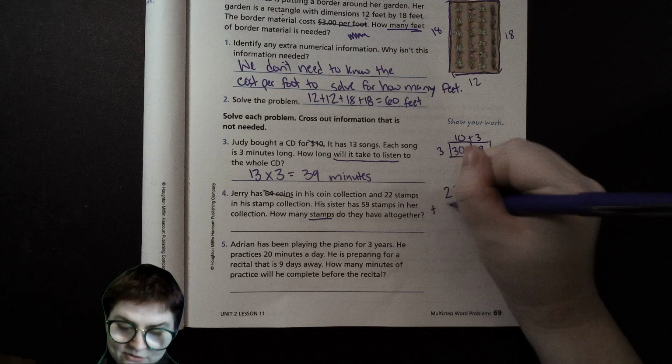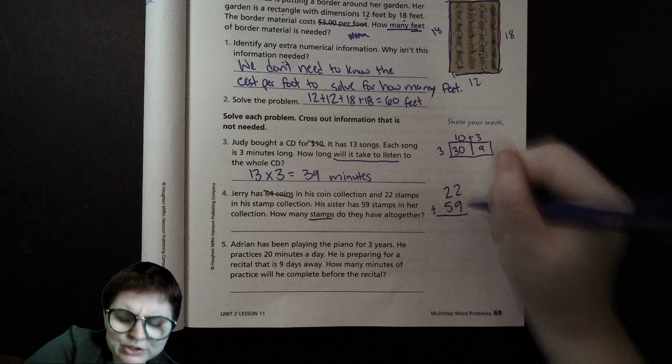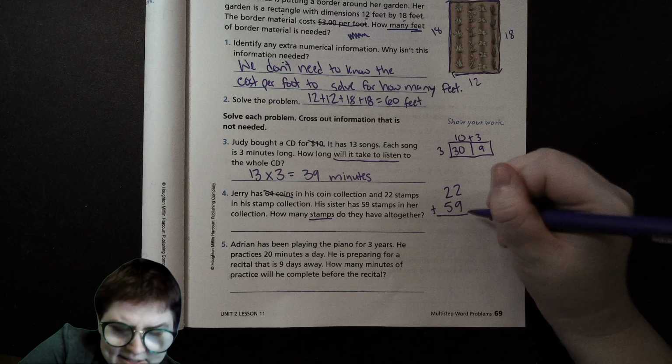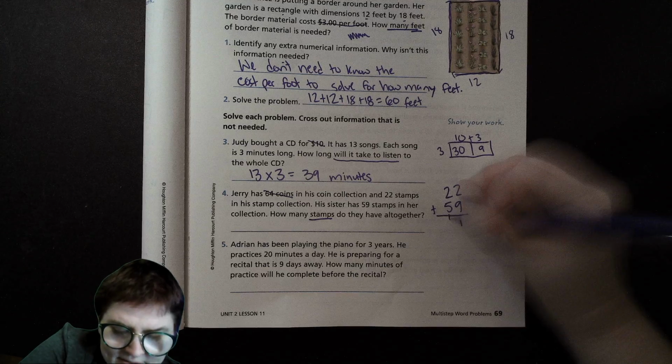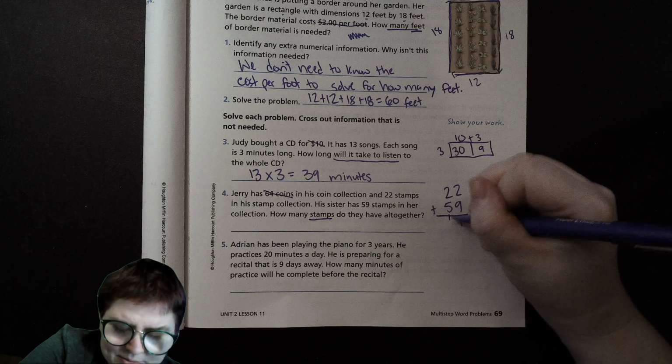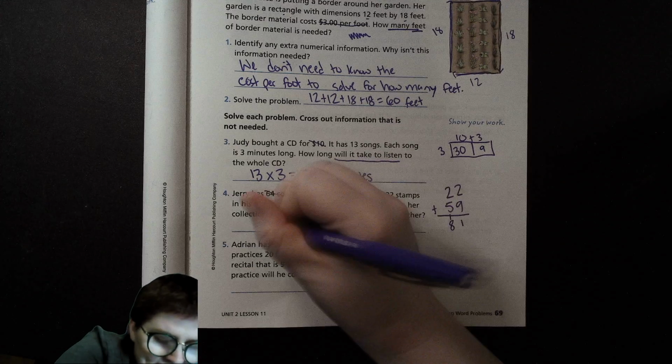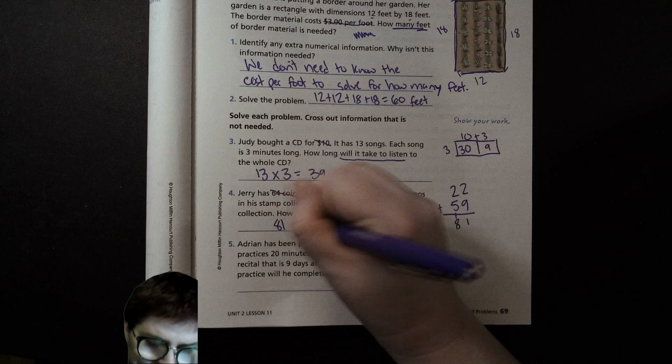22 plus 59. 2 plus 9 is 11. 2 plus 5 is 7. Plus 1 more is 8. So 81 stamps.